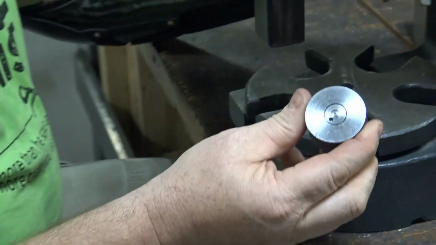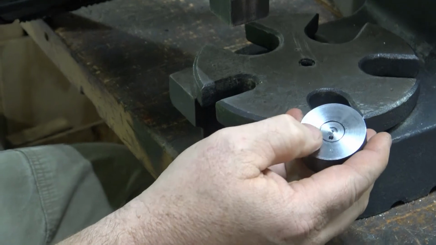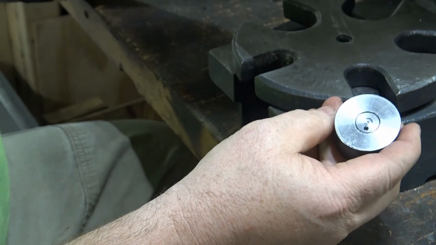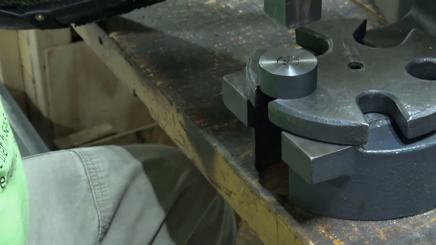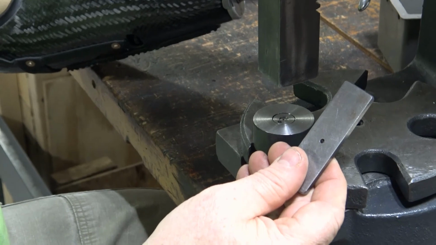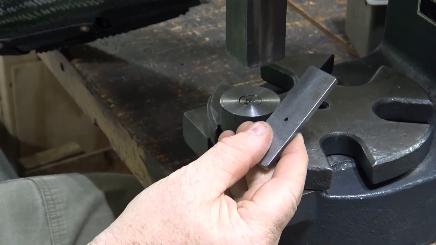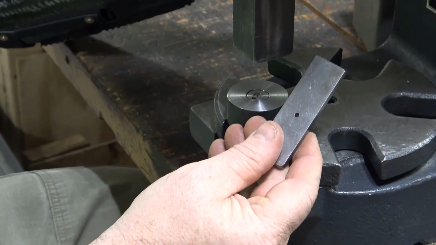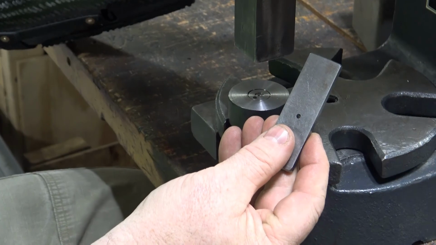So I've got that set in so that the top surface of my crankshaft is flush or close to flush to the top surface of that fixture. Now this is a new piece that you haven't seen before, but it's got a clearance hole for an 1/8 inch dowel pin drilled and reamed down through the center of it. And that hole is machined perpendicular to the face.